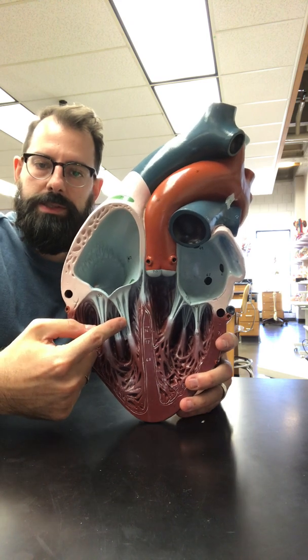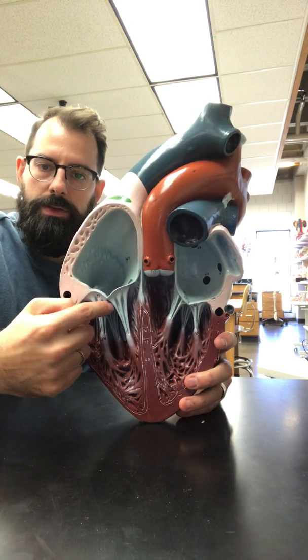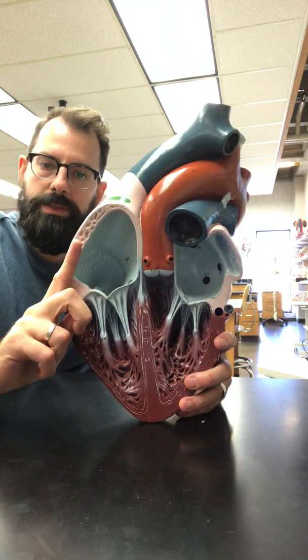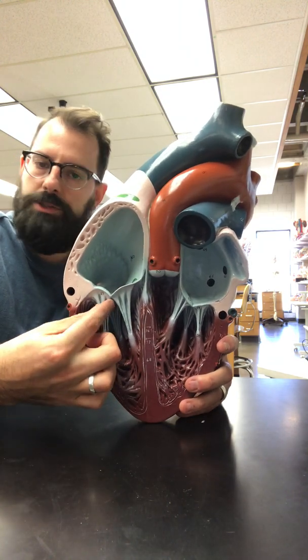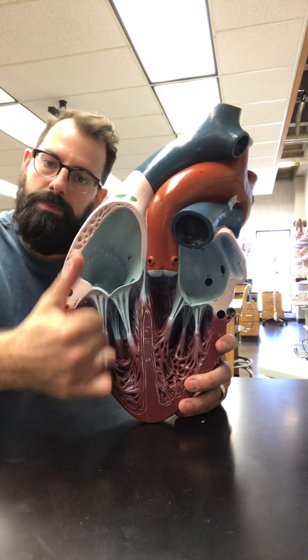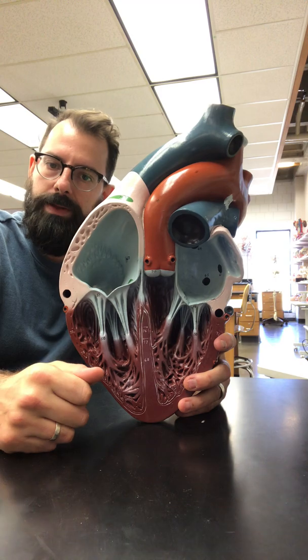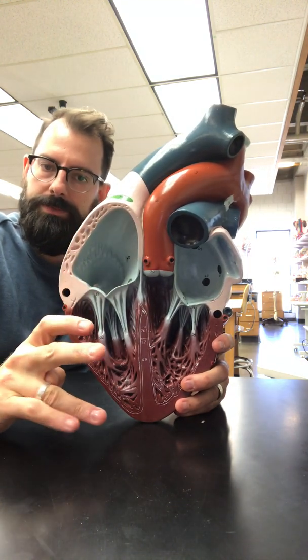If there was damage to these structures, the valve leaflet could be blown up into the atria, and blood could flow in the wrong direction. This prevents that. These do not pull the valves open, but they prevent valves from blowing up into the atria. Okay? Valves never go in this direction in the healthy heart.